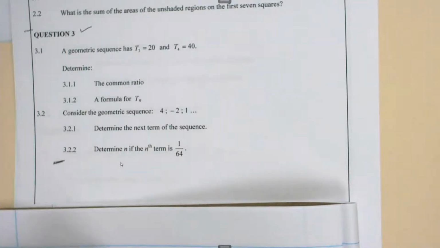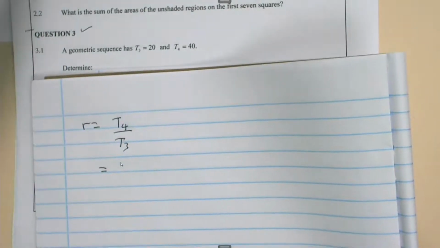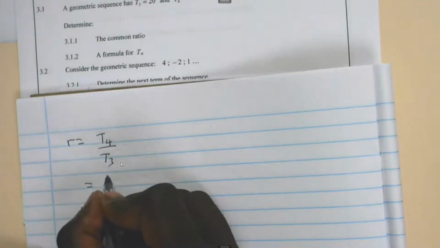In this case, our constant ratio would be equal to term number 4 divided by term number 3, which is 40 divided by 20. 40 divided by 20 gives us 4 divided by 2, that is 2. Therefore, the constant ratio is 2 for the sequence that has the third term as 20 and the fourth term as 40.